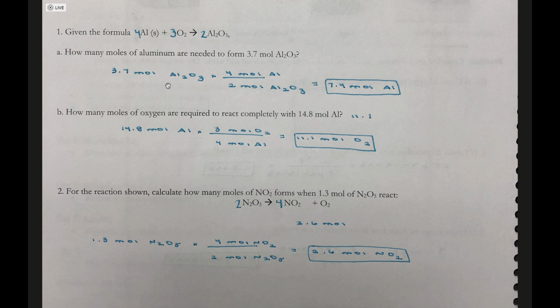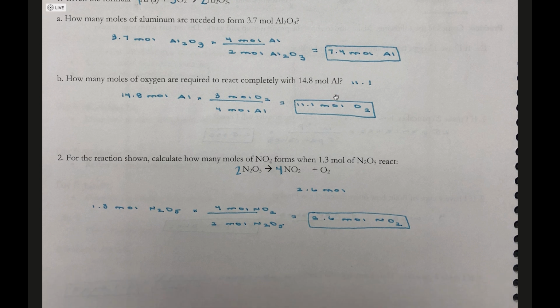The next problem says how many moles of oxygen are required to react completely with 14.8 moles of aluminum. All right, so I start off with my given, which is 14.8 moles of aluminum. Notice how much detail I'm putting with respect to my units.